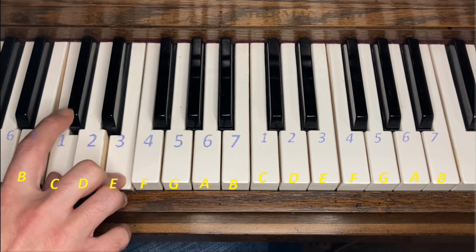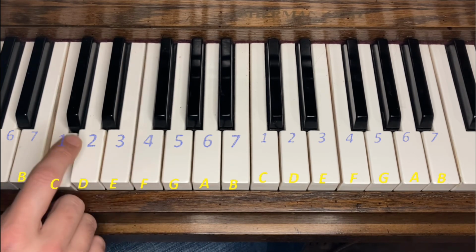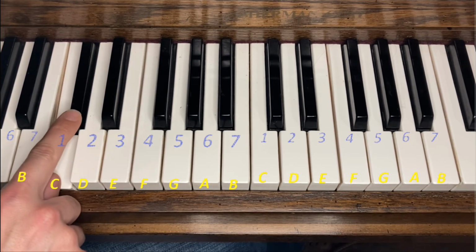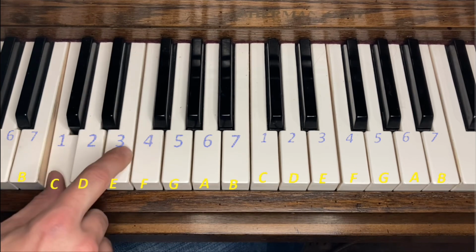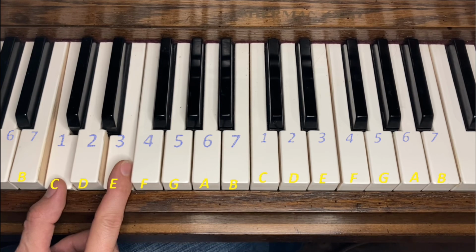I think the technical term would be semitones. So from your 1, it's 1, 2, 3, 4 semitones, okay? That's what makes a major third. In other words, that's 4 frets on the banjo, okay?